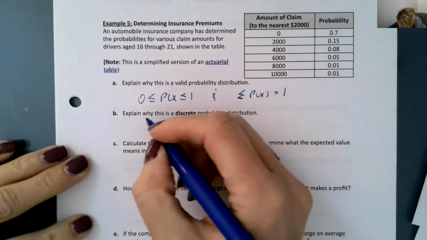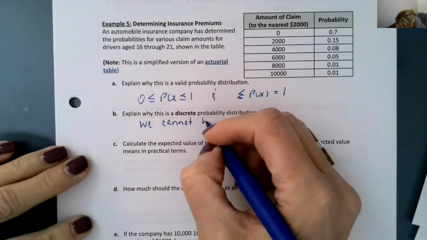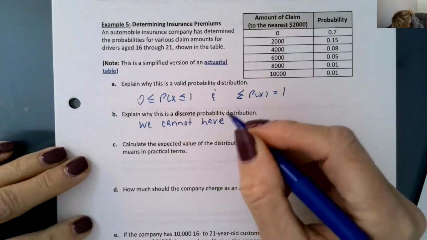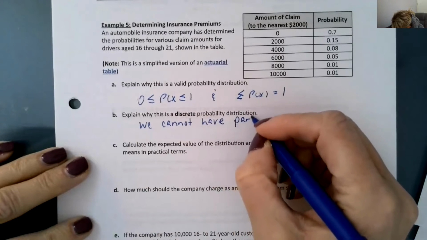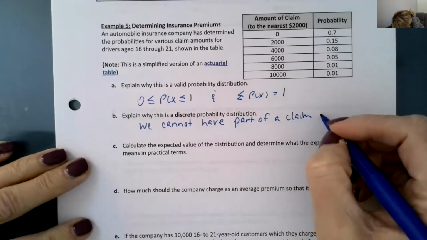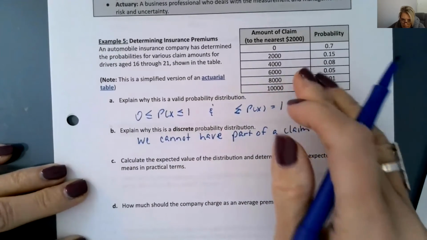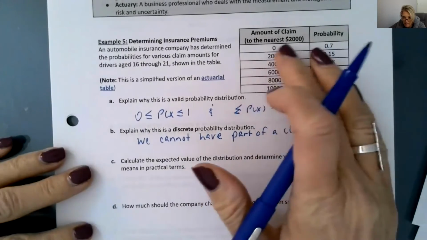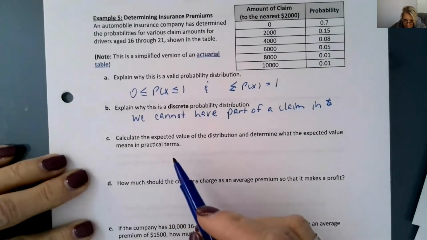Explain why this is discrete. Okay, so we cannot have part of a claim. And we're going to say in dollars because this is in dollars. Here they're treating dollars as discrete. Normally in monetary terms, we probably treat it as continuous, but in this case, it's a discrete level of where they fall. Calculate the expected value of the distribution and determine what the expected value means in practical terms.